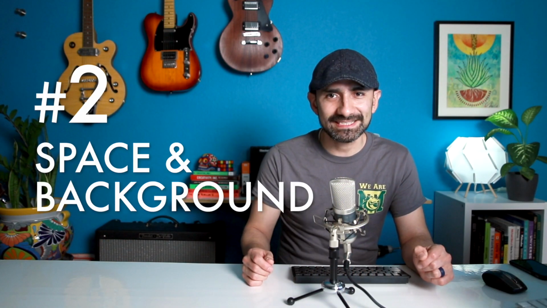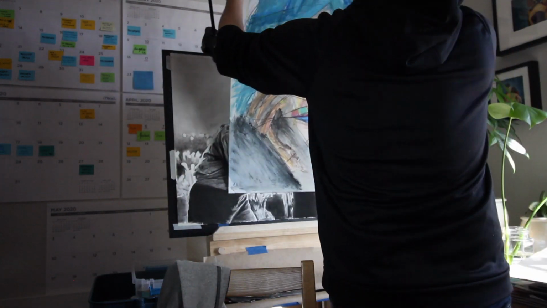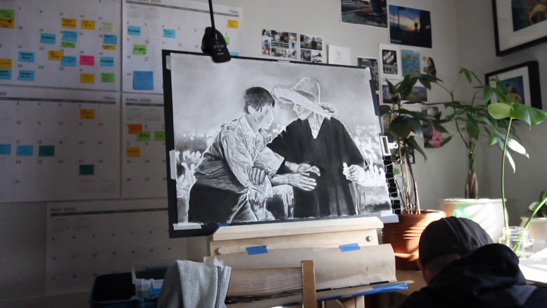Number 2, space and background. I know this is gonna look very different for everyone. Your home situation is completely different from other people's, but if you have the opportunity, try to designate a space that you will use for your meeting. Make sure that there are few distractions and pay attention to what your camera can see. For example, you probably don't want your teacher to see your messy bed or your messy room. Avoid inappropriate or ugly stuff on your background, like pictures, posters, things like that.